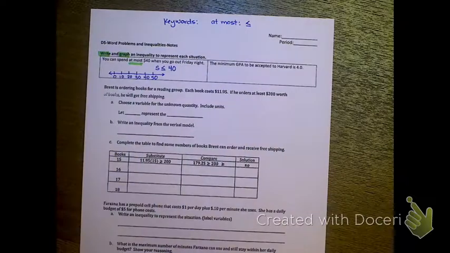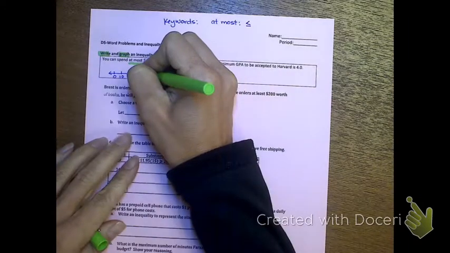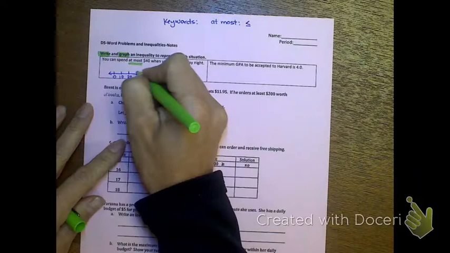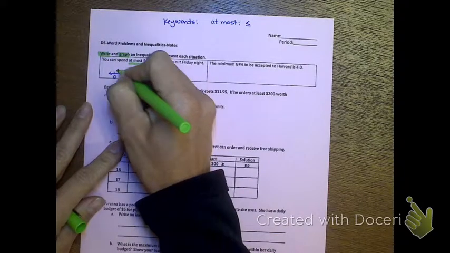And now I need to think about, do I want to have an open circle or a closed circle on 40? Closed. Okay, which way is my shading going? To the right or to the left? Left. Okay. That's it for that first one.